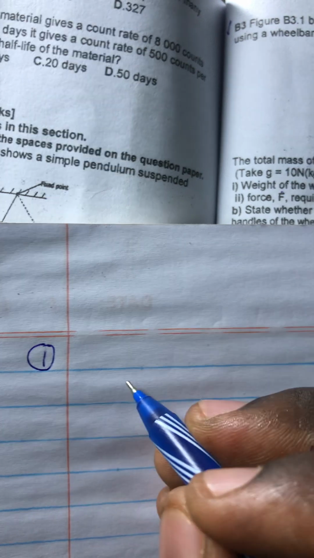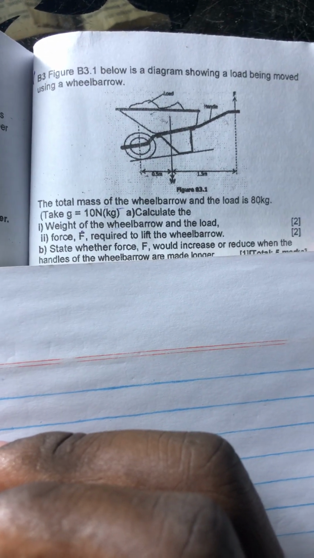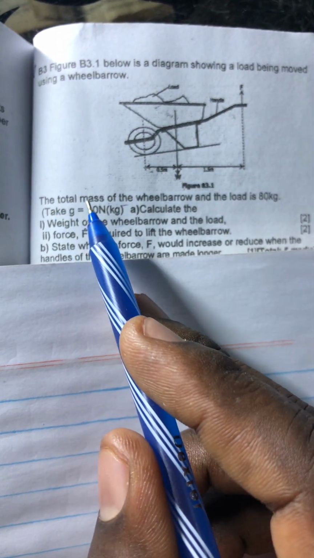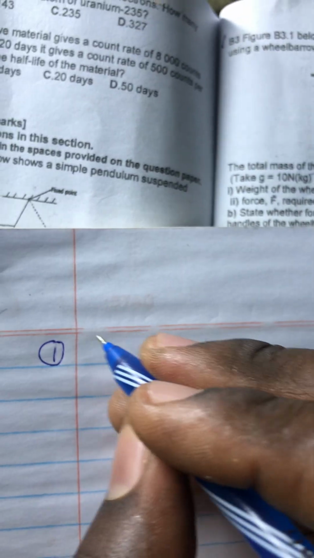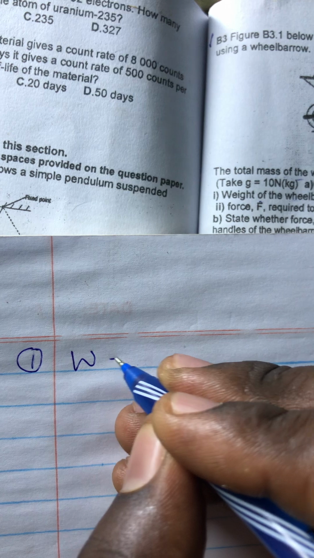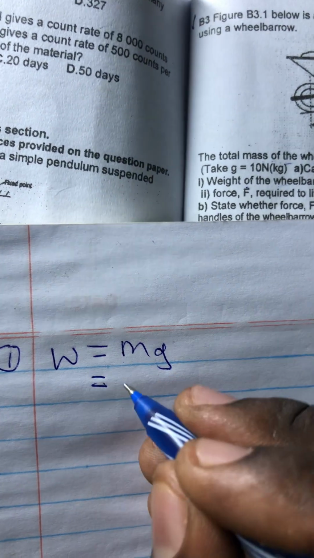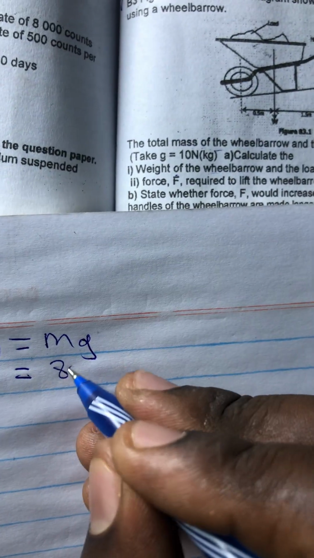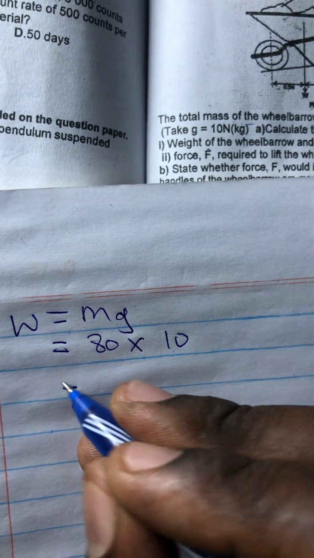So we are starting with this one. Calculate the weight of the wheelbarrow and the load, and on top there they have told us that the total mass of the wheelbarrow and the load is 80 kg. So we're going to use this formula. It says weight is equal to mg. m is the mass, 80, multiplied by 10, the acceleration due to gravity.